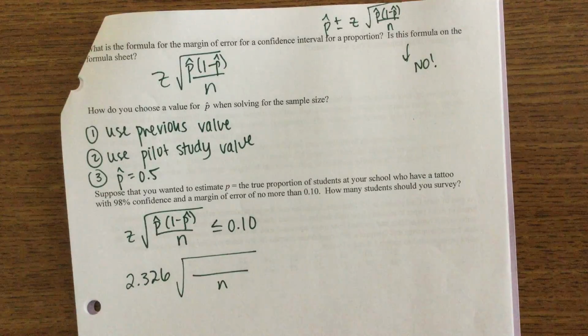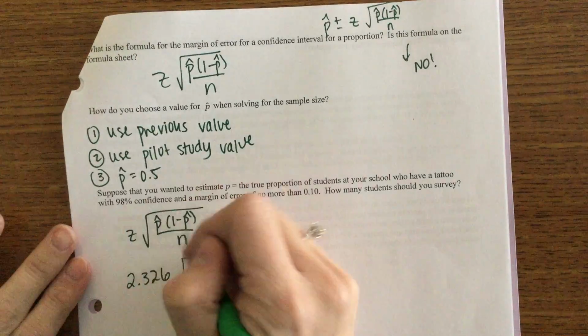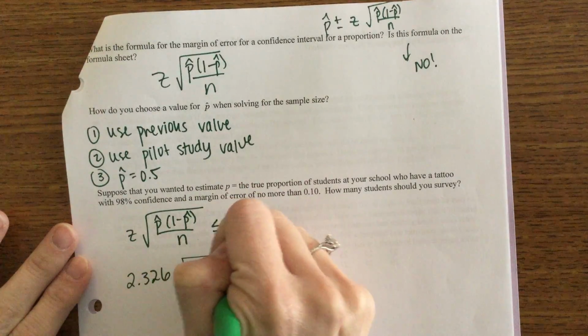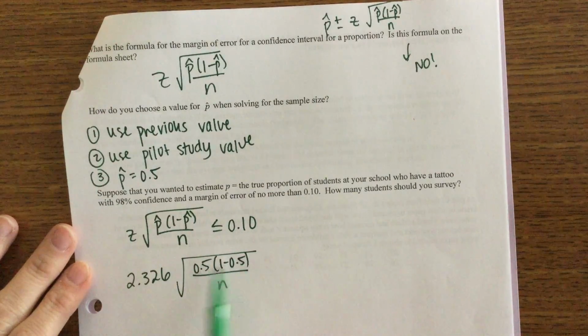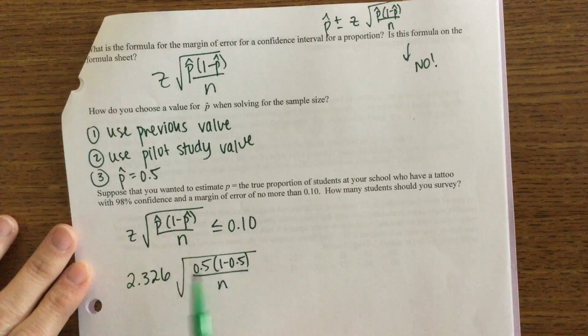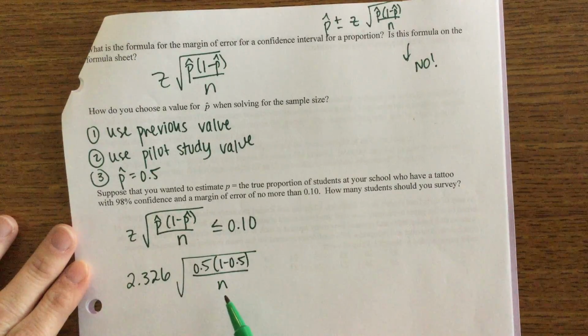Okay, what are we going to use for p hat? Do they give us any sample proportion at all to go off of? No, right? So you're just going to use 0.5. 0.5 makes this numerator a maximum. So this gives you the largest sample size you need. So it's a conservative estimate.